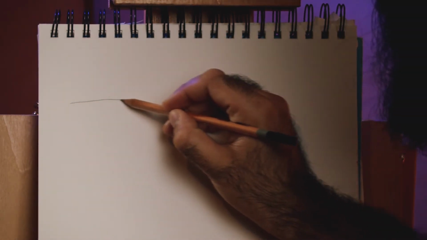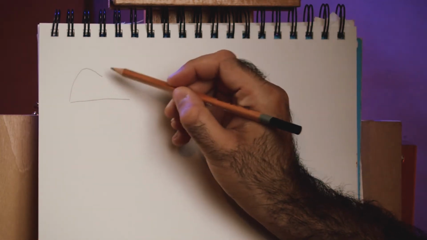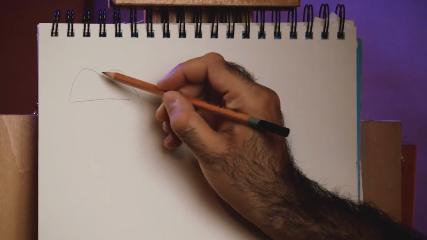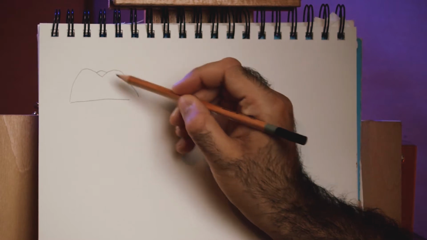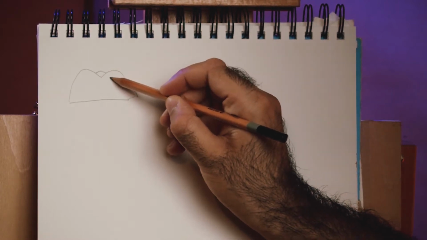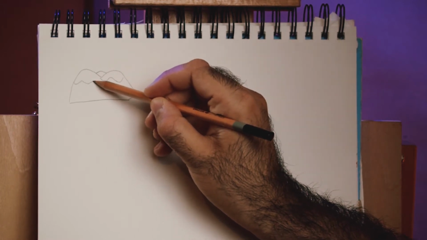So let's just start off with a simple mountain shape. We'll draw the horizon. And just give it 2 snow caps. It's nice, simple.